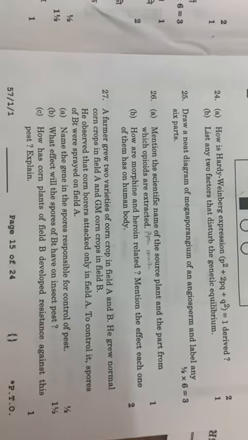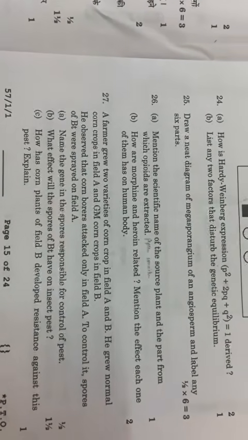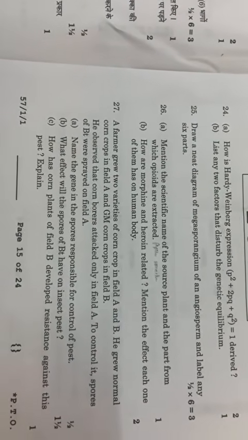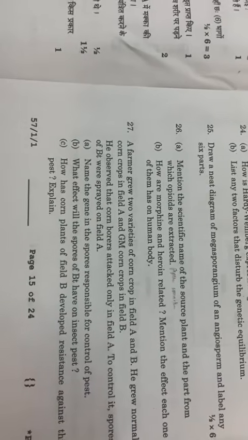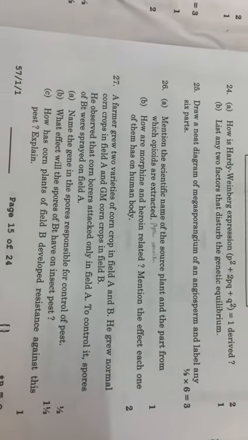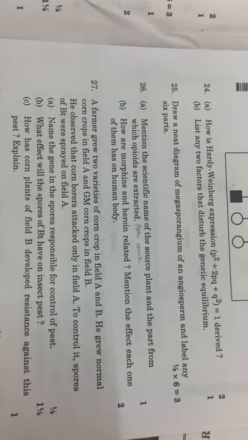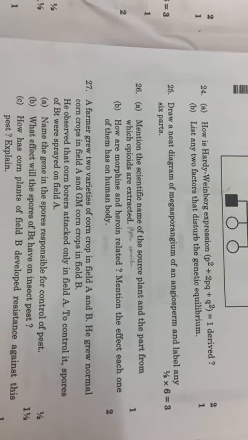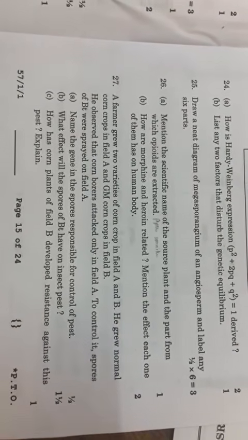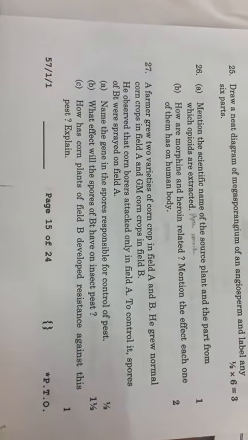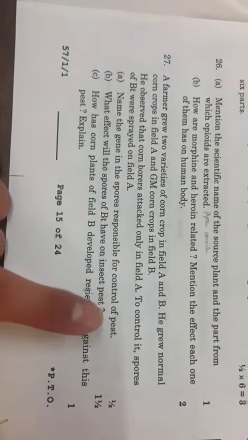Moving on to 26th, you have to mention this. The scientific name of the source from which opioid is extracted is Papaver somnifera, and it is extracted from the latex of the inflorescence. Moving on to B, how morphine and heroin are related. They're related because heroin is the acetylated product of morphine, and while heroin is a depressant, morphine is a painkiller.